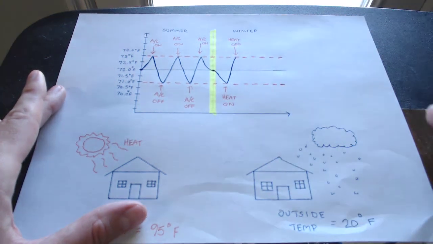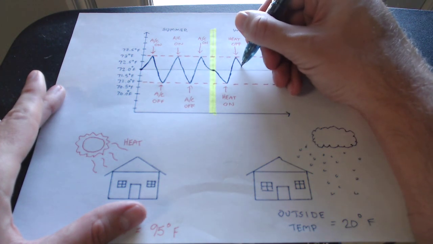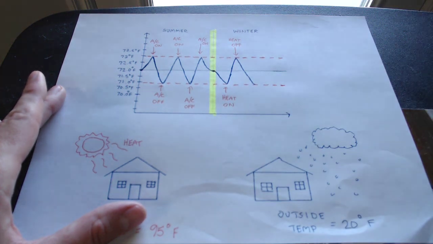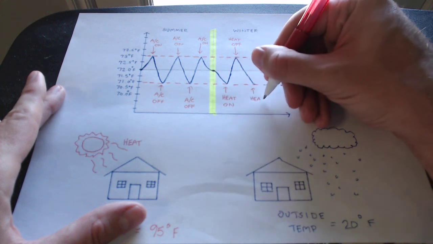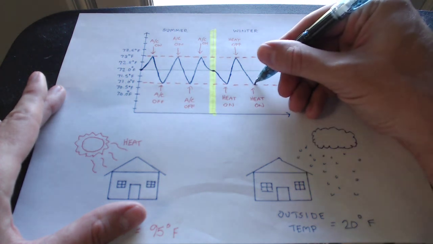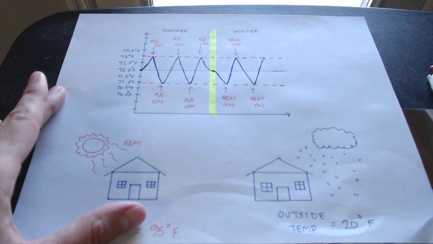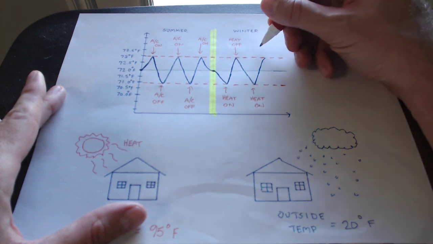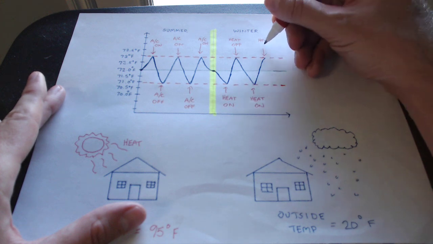With the heat off, the outside cold air will again bring down the temperature inside the house until we get down to the bottom here again, at which point it is now time to turn the heat back on. And just as was the case with air conditioning, we are going to be repeating this cycle again and again and again. But the very nice thing about it is that we save a great deal of energy by not having these mechanisms on when there is no need for them to be on. So heat off.